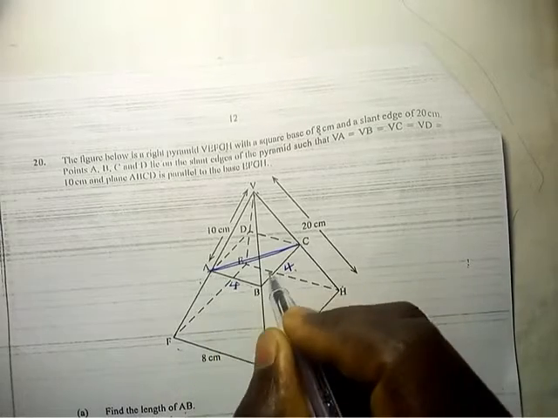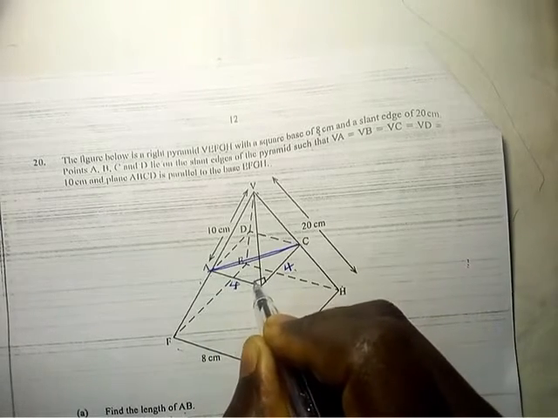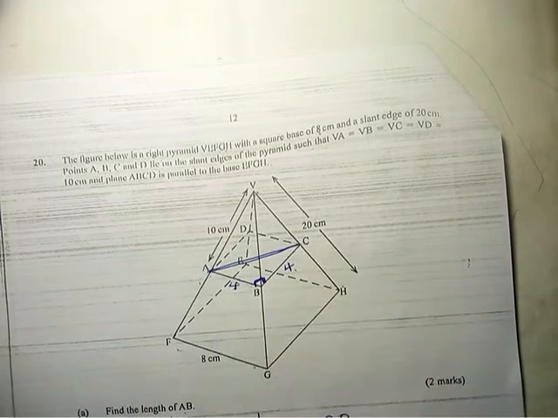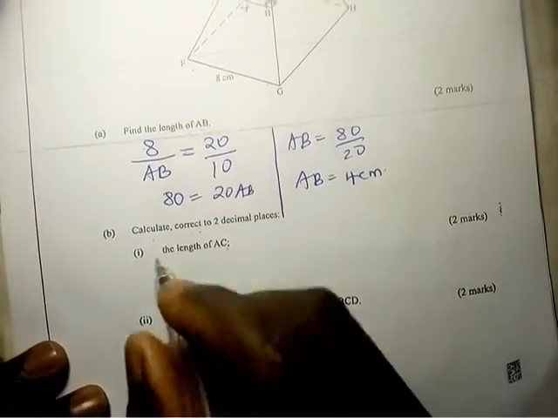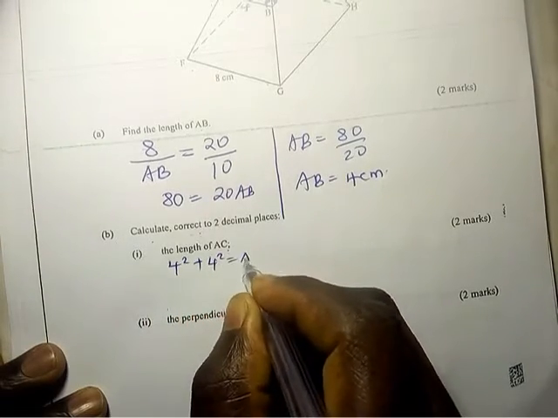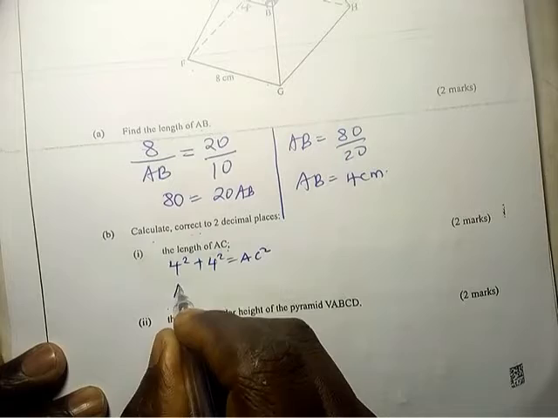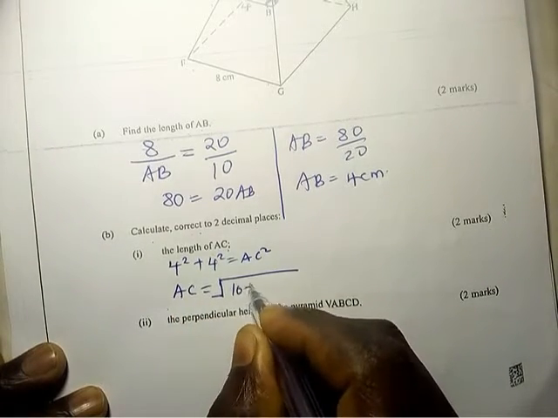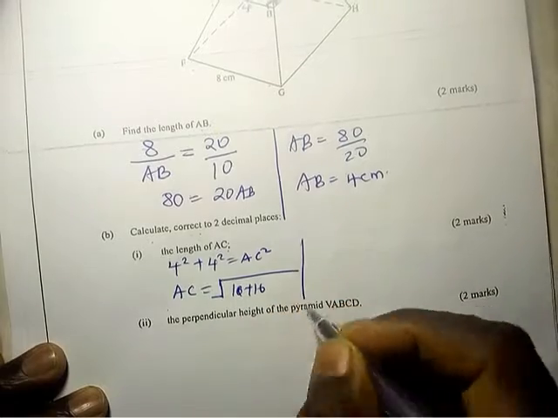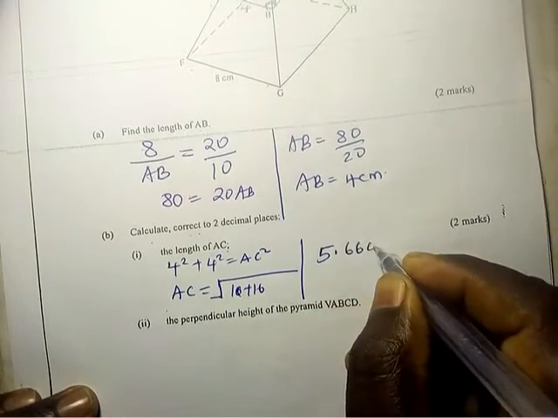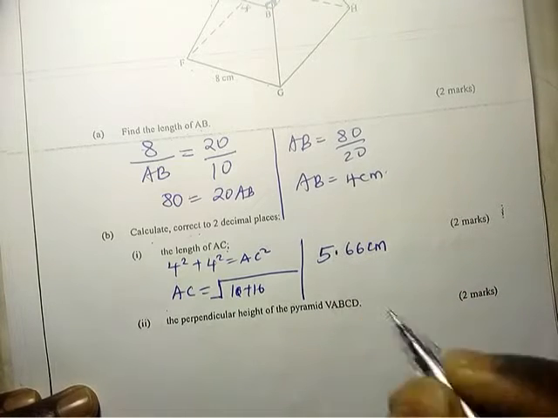Remember, this is 90 degrees, so AC is the hypotenuse. So 4 squared plus 4 squared is equal to AC squared. So AC equals the square root of 16 plus 16, and that will give us 5.66 centimeters to 2 decimal places.